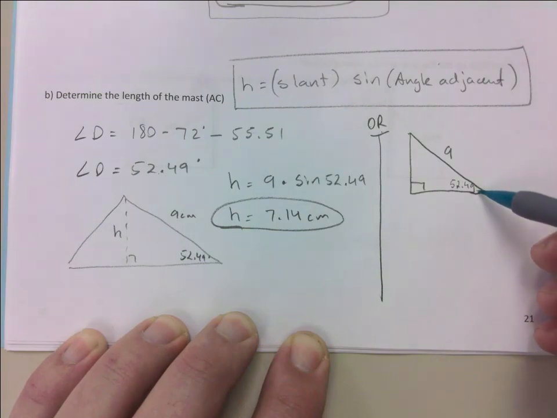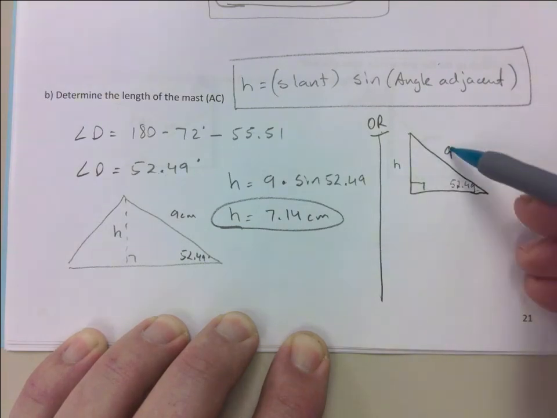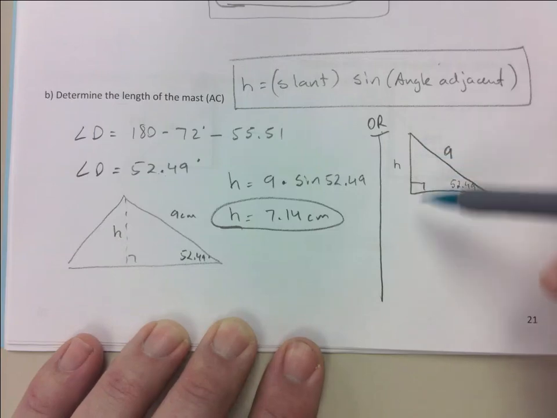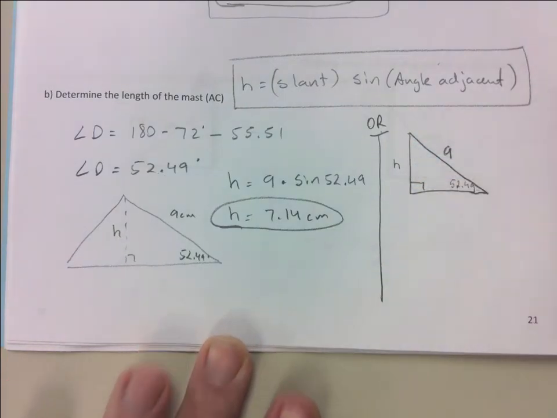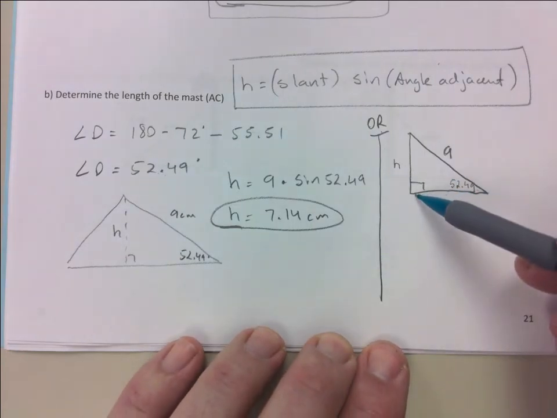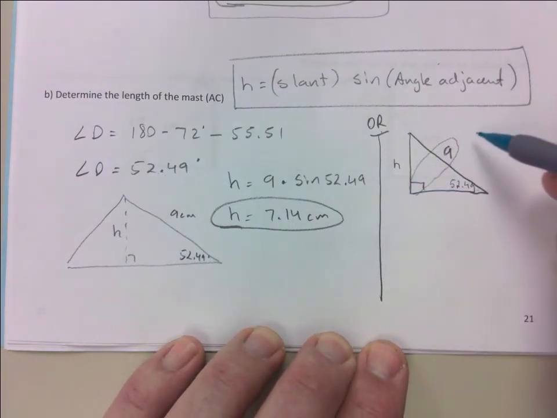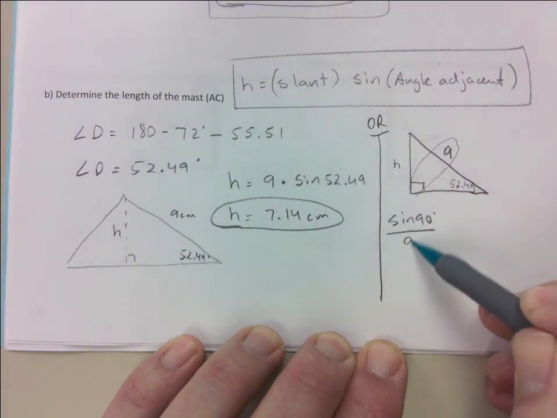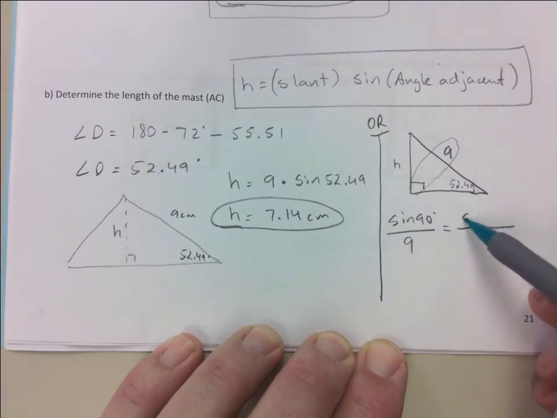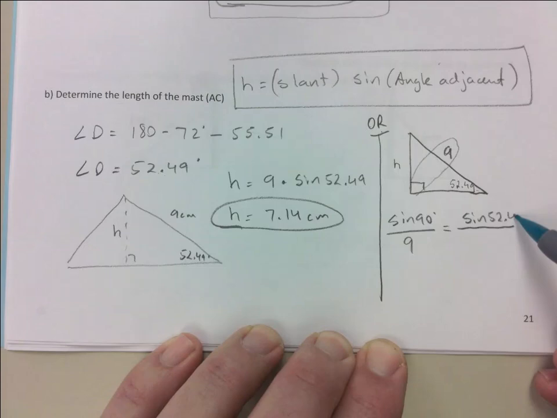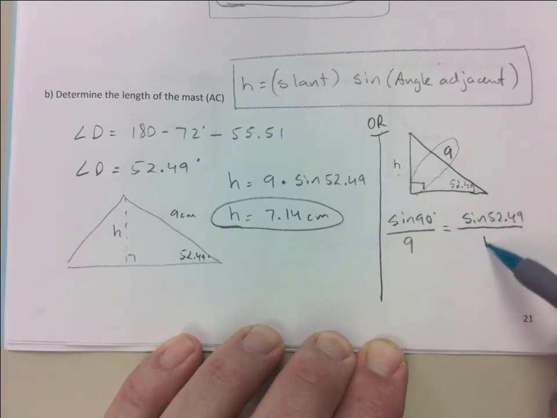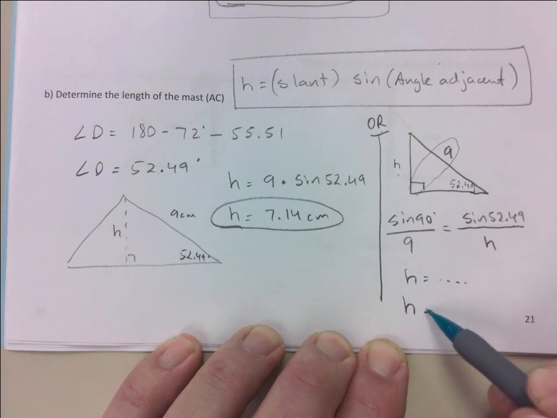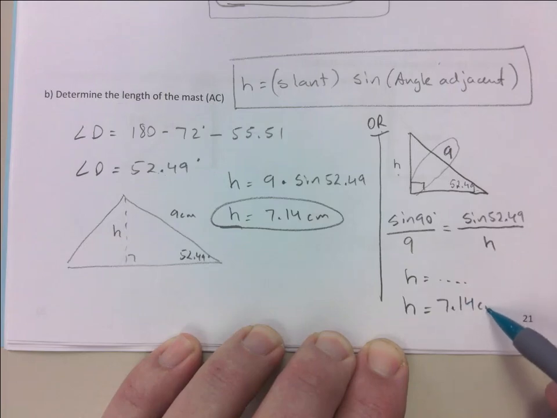Okay. So I want to know the height. So if you don't like the formula that I just gave you, if that confuses you, cut out your triangle where the height is visible, and then just do your pair thing. This is a pair, correct? So we can go sine of 90 over 9 is equal to sine of 52.49 over h. Okay? And I can guarantee you I'm going to go dot, dot, dot. H is also 7.14. I actually have that worked out.